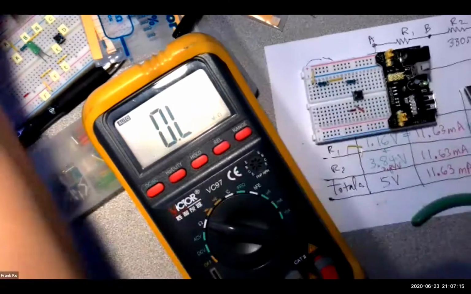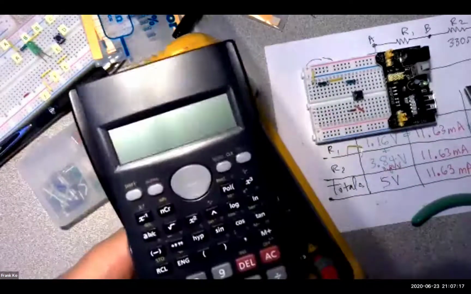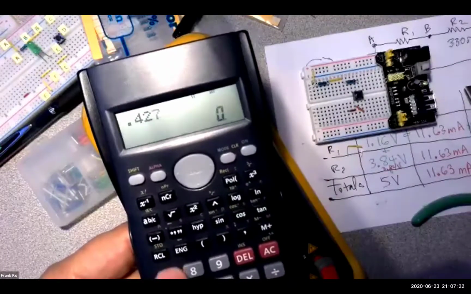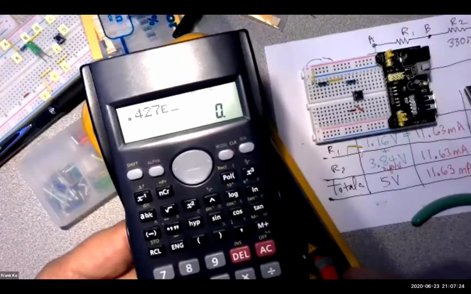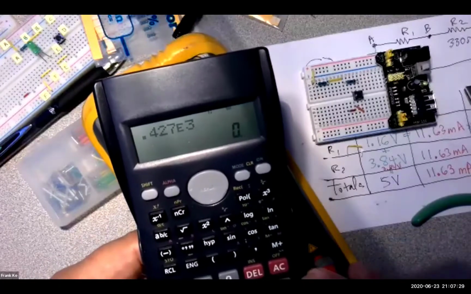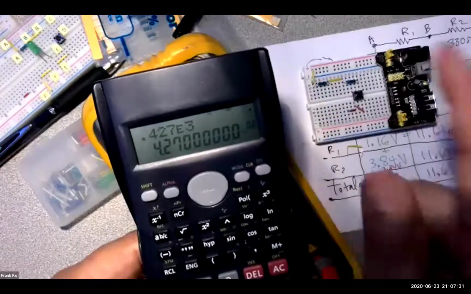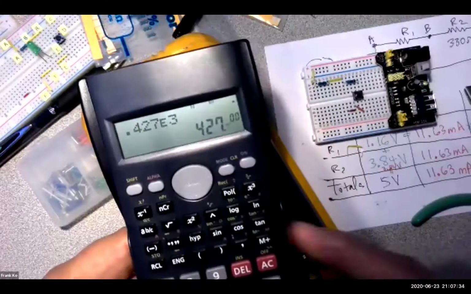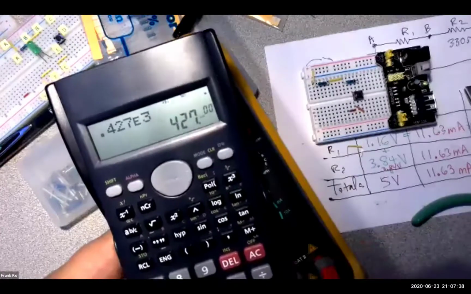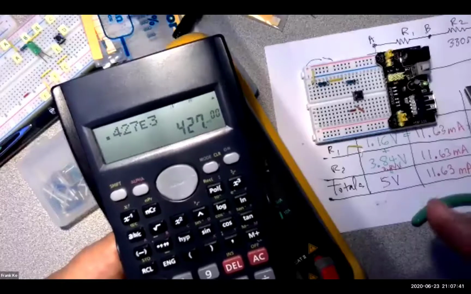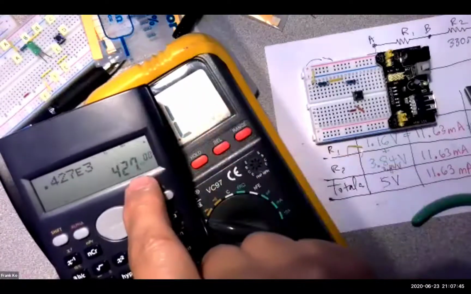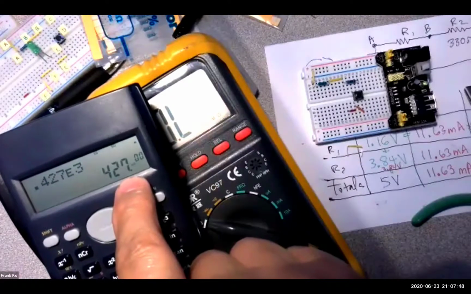If I key that into my calculator, 0.427 kilo would be exponent 3. 0.427 exponent 3 is kilo. The moment I hit enter, it'll give me scientific. I hit engineering. Isn't that 427 ohms? Pretty close to my 430. So what I mean to show you is 0.427 K is the same as 427 ohms.